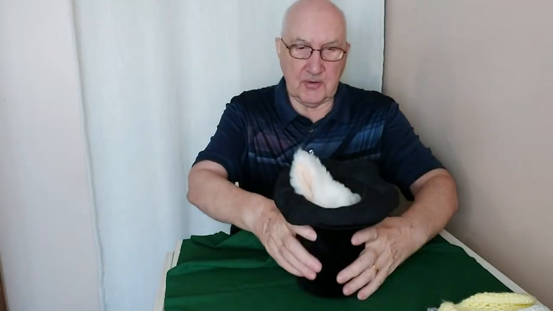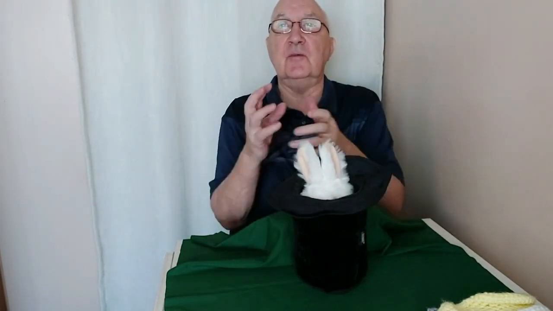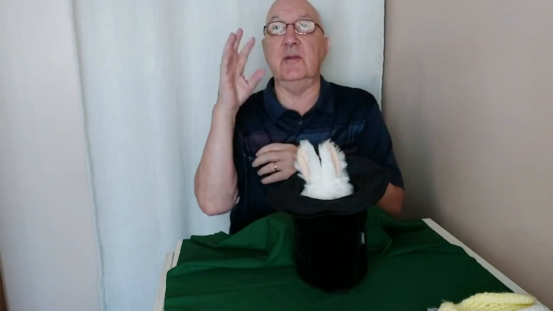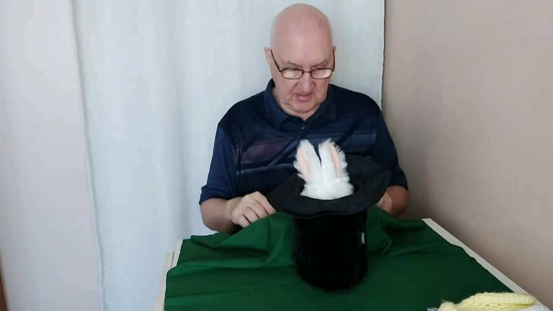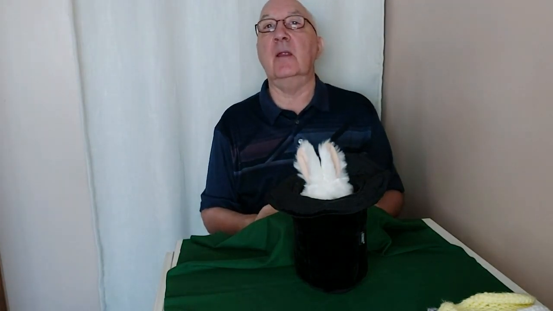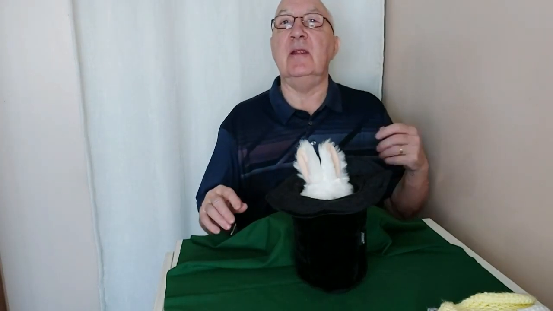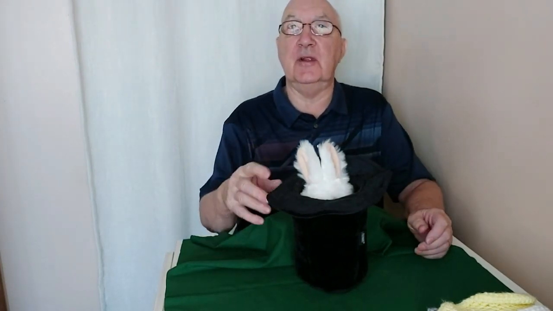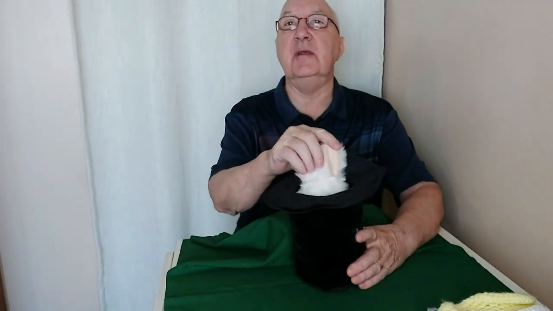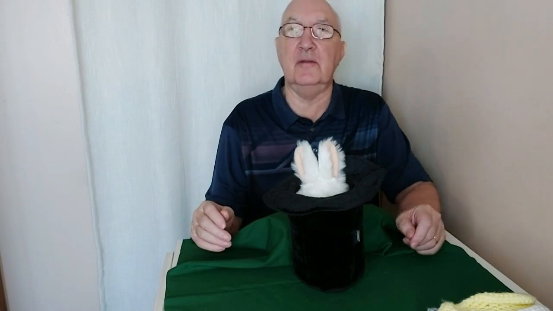I would leave this out for the children to play with, and most of them will actually start using the puppet and tell their own story. So this story is about Robby the Rabbit. Robby the Rabbit goes for a walk and he finds a hat in the forest and he decides he's going to live in the hat. So this is Robby, he's in his hat, and this is his home in the forest.